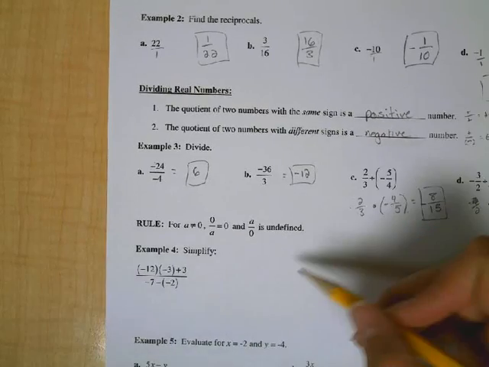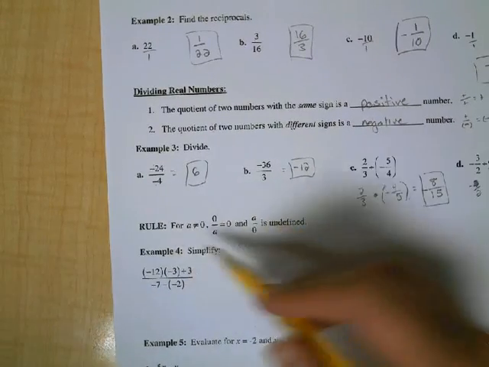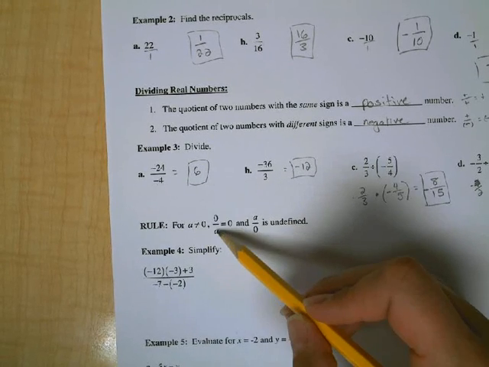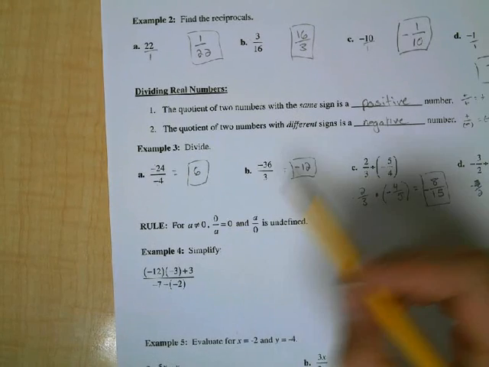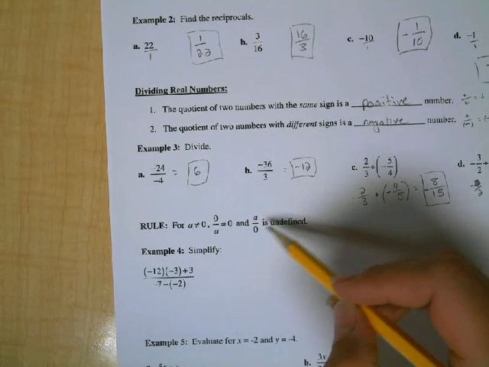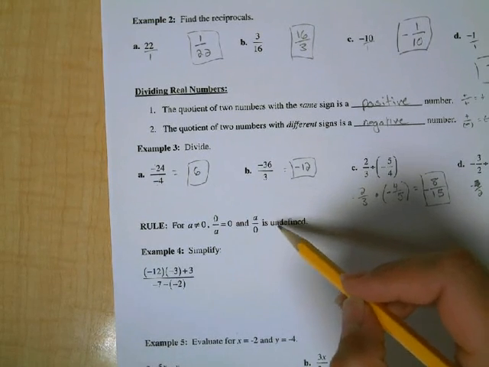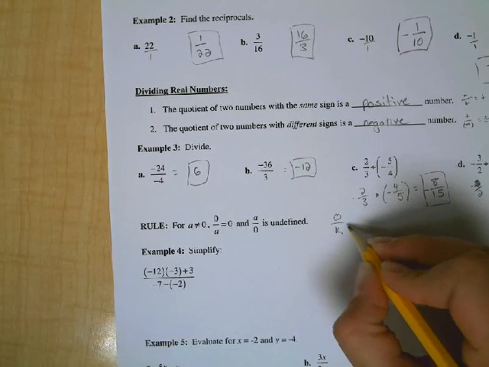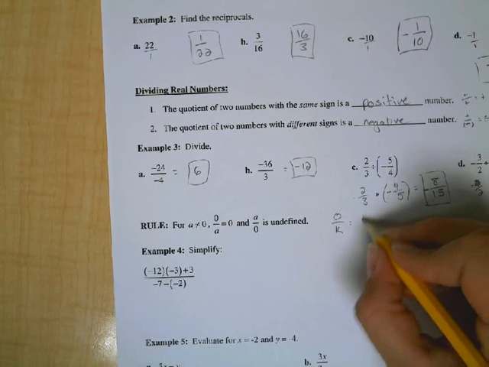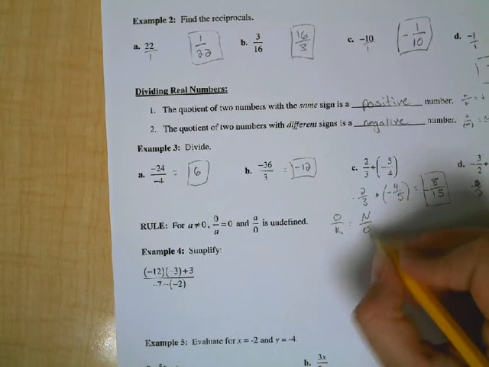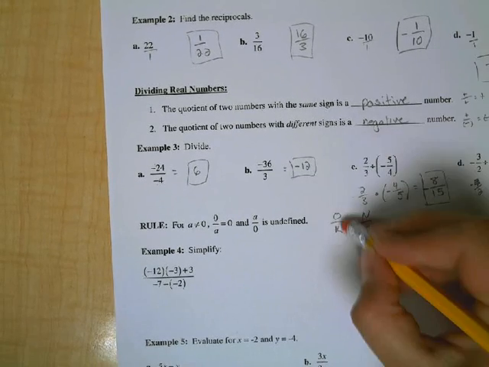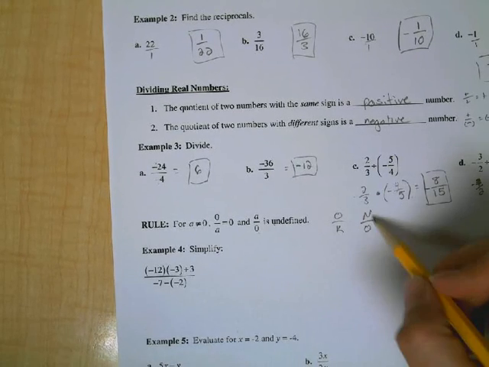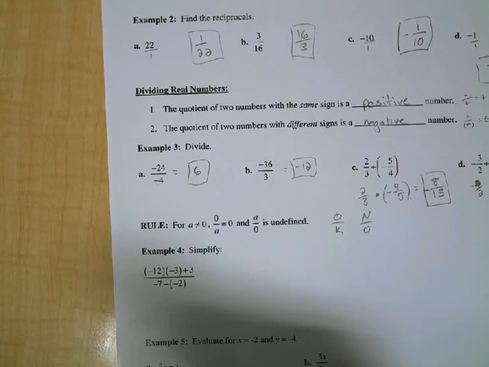Okay, so here is that rule again that I was talking about with the okay and the no. 0 over a equals 0. A over 0 is undefined, and that's what you will write as undefined. I always like 0 over a number is okay, and some number over 0 is a no. Just kind of helps me. 0 over a number is okay, and some number over 0 is a big fat no. Got it, can't do it, undefined.